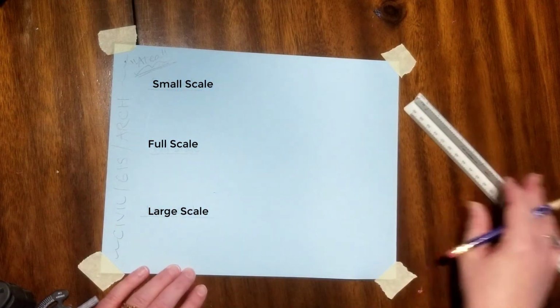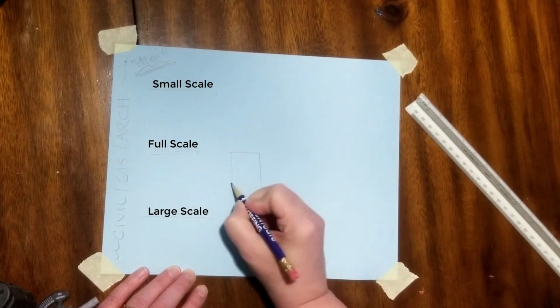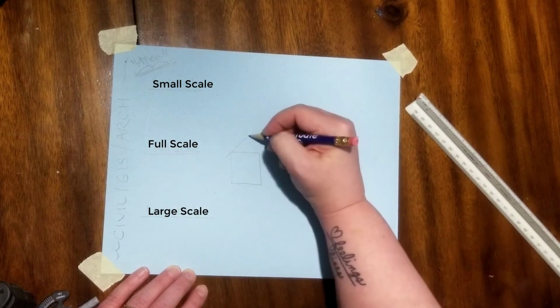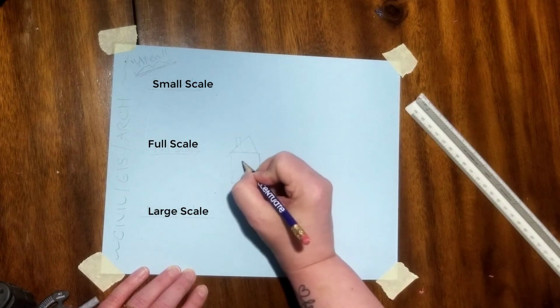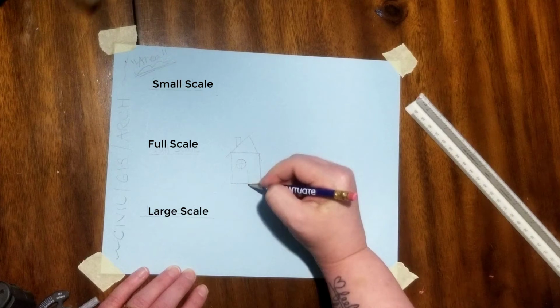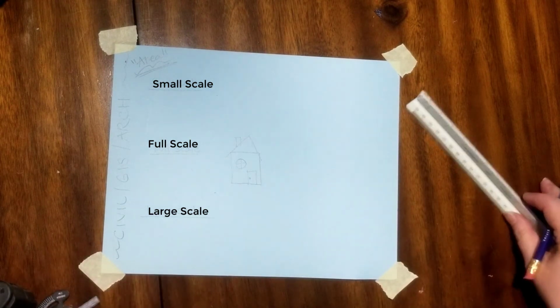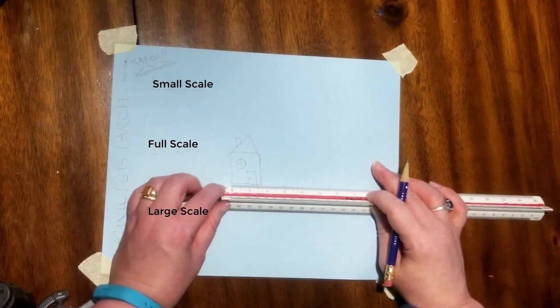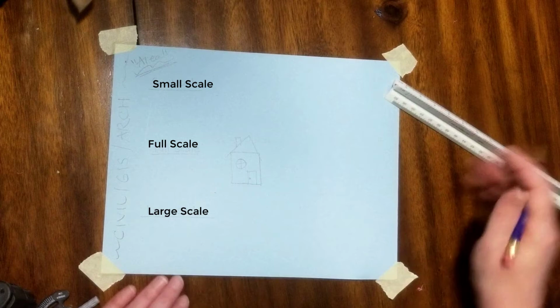So if here's our house, our low elevation, this is how I drew my houses when I was little. Don't know why. Okay, so let's just say, we'll call it 35.